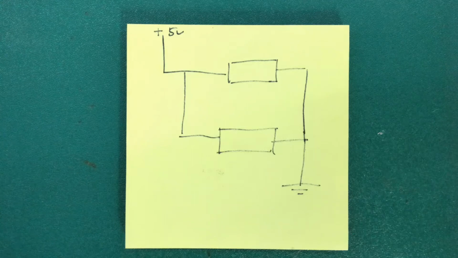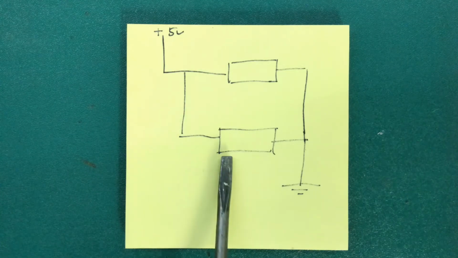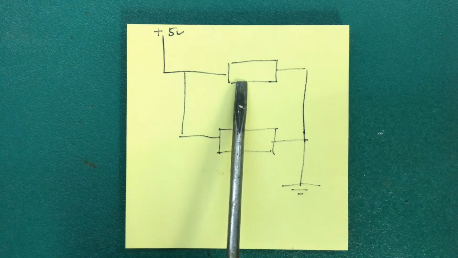In this video, we're going to have a look at components in parallel. Parallel components are components that are the inverse of components in series. You can think of the components stacked on top of each other instead of stacked end to end.